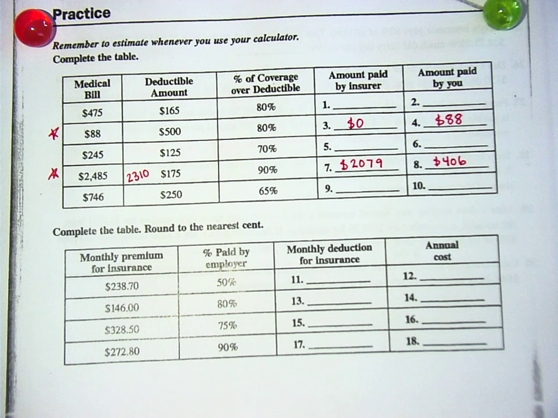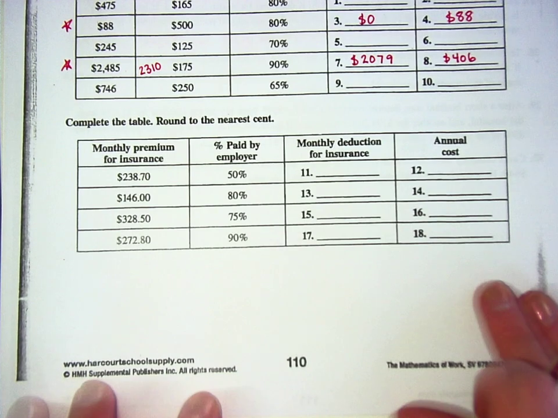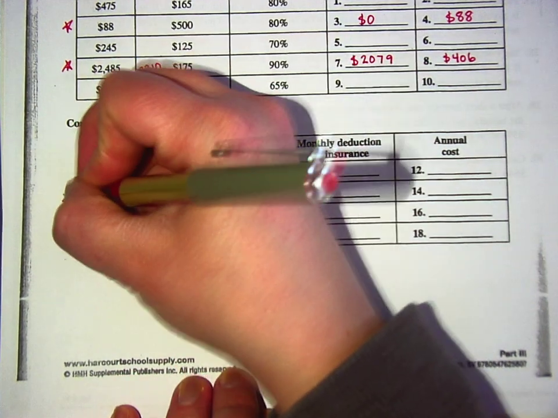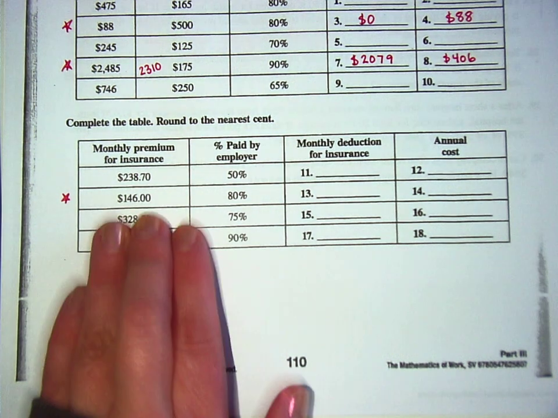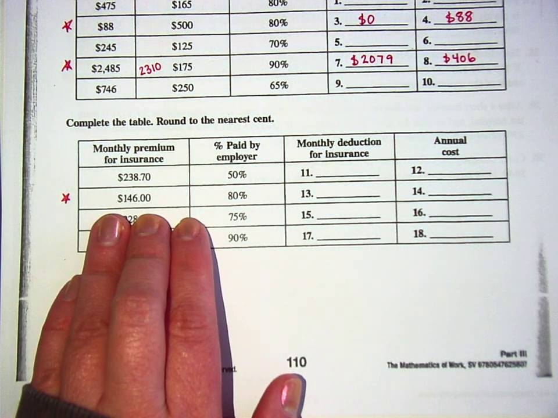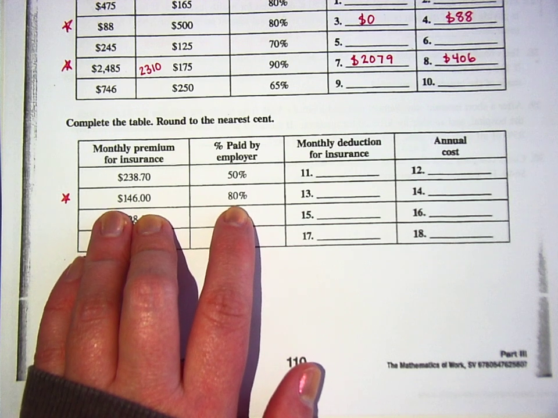All right. Now, we are going to go down to this one right here in the middle. Monthly insurance premium. What is a premium again? That's how much you pay. So you're paying this much, but at this work, 80% is paid by your employer. That's pretty nice.